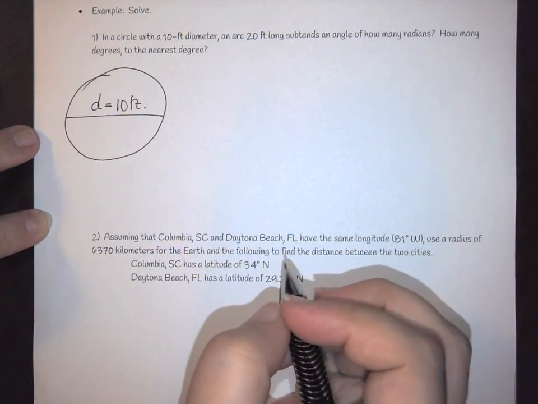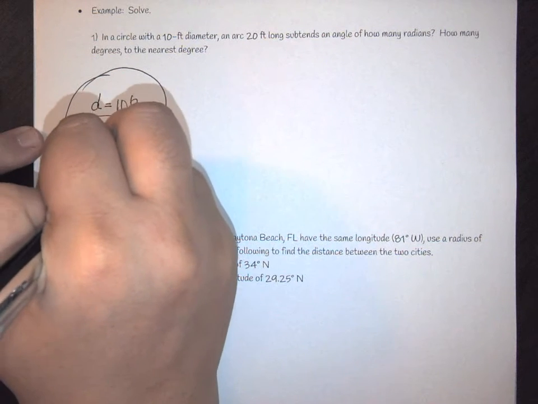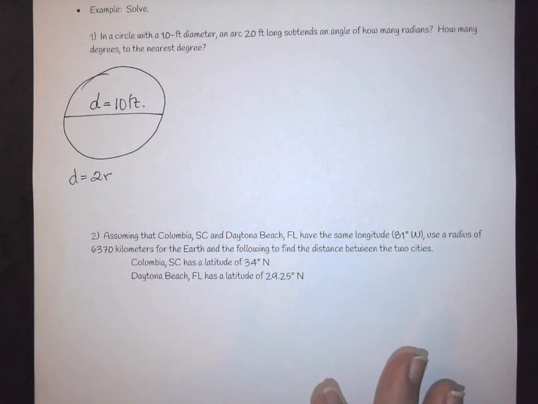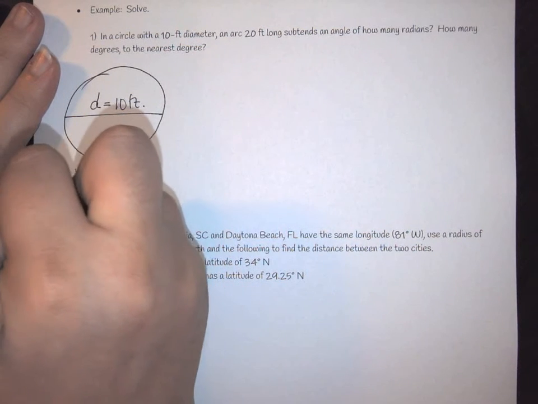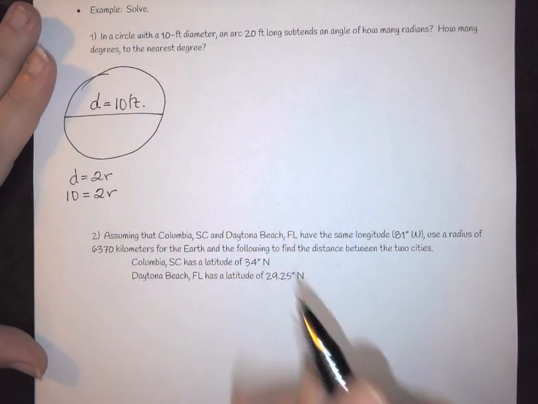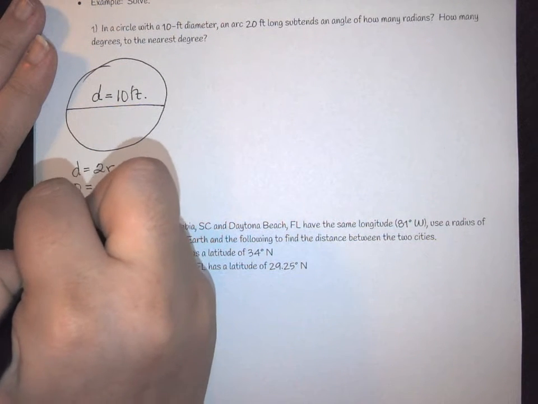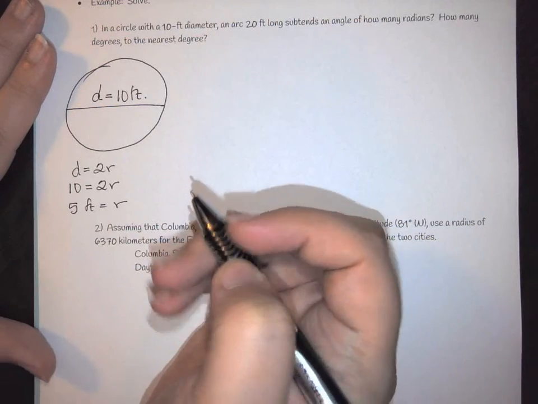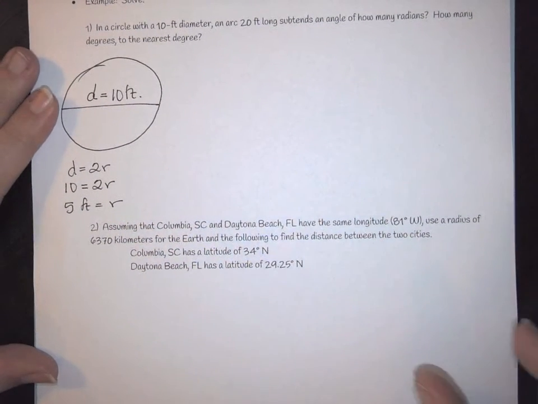Now, one of the things that we know about diameter is that diameter equals twice the radius, which means to find the radius we simply have to divide by 2. In this case my diameter was 10, so 10 equals twice the radius, divide by 2, and we end up with 5 feet equals my radius. Now I'm going to set this aside for later.